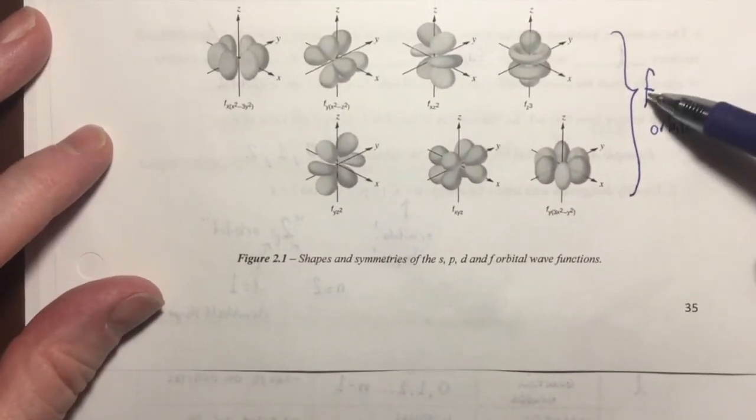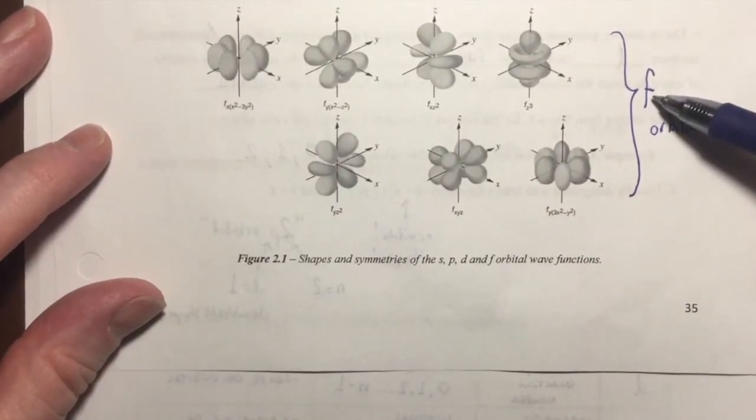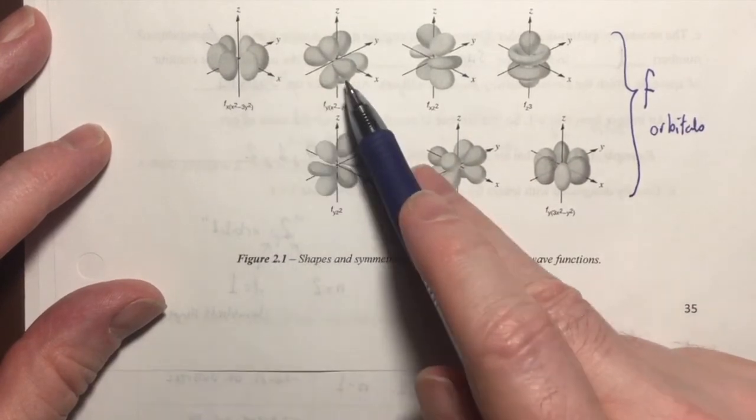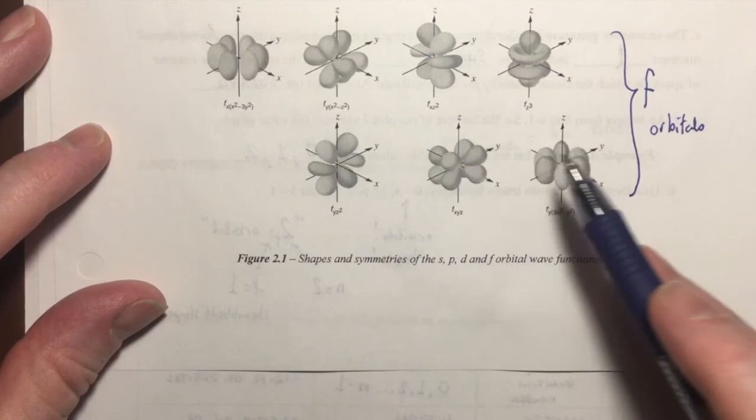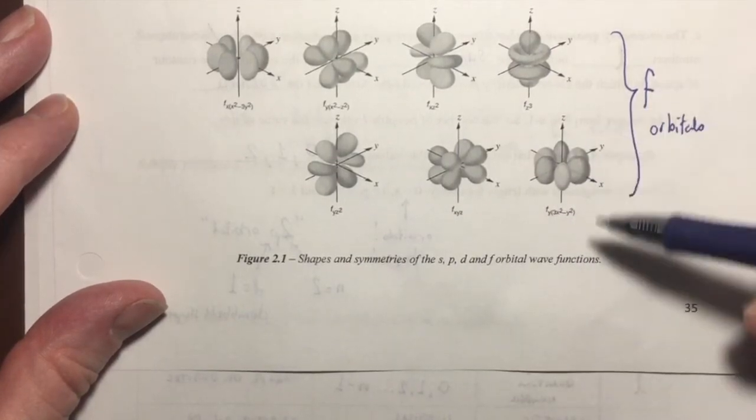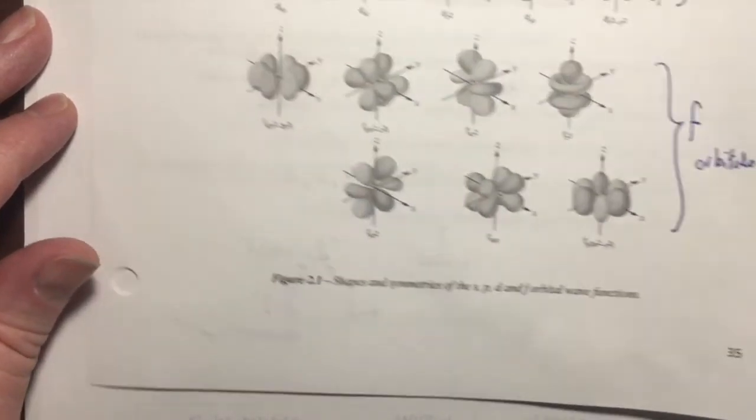If it's an f subshell, that corresponds to L equals 3, and that means that the possible m sub L values are -3, -2, -1, 0, +1, +2, and +3. So there's 7 orbitals in an f subshell.